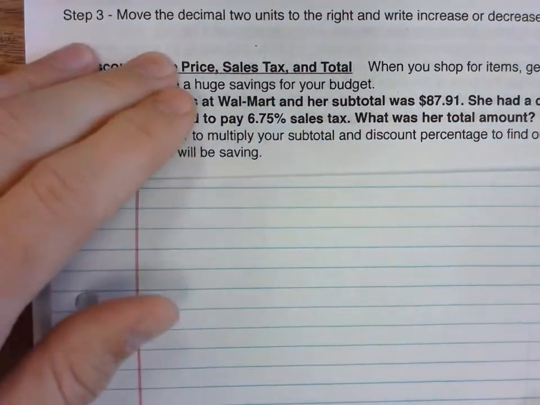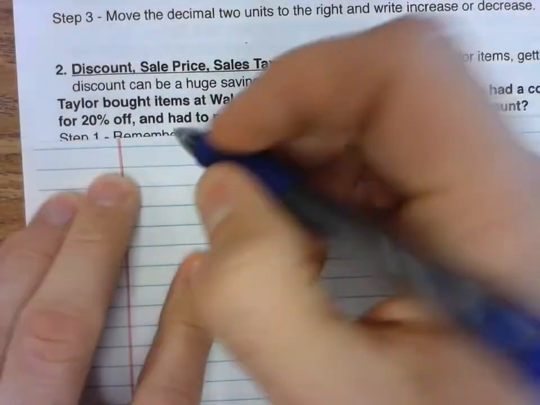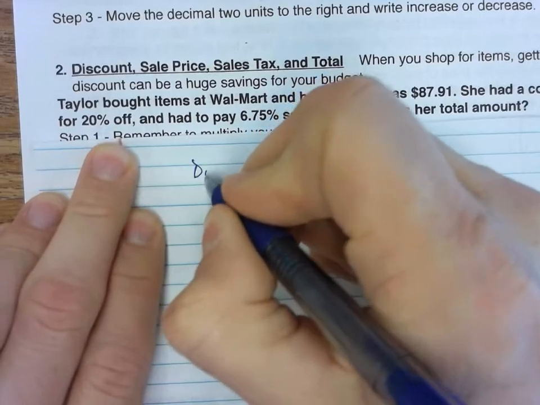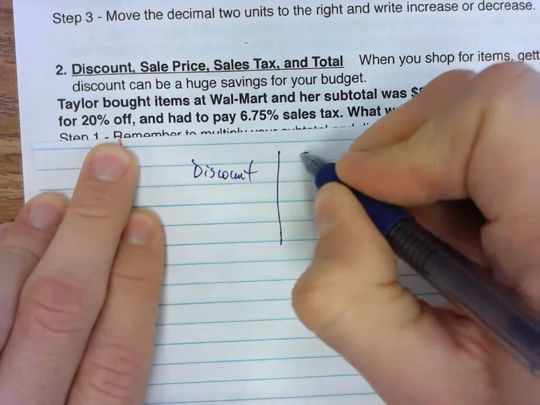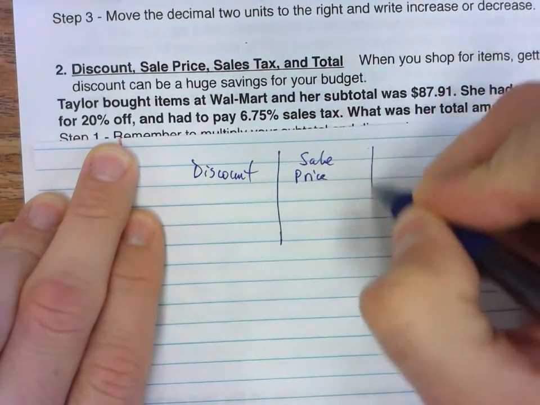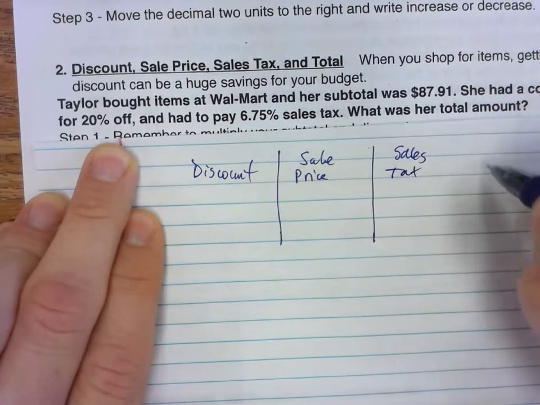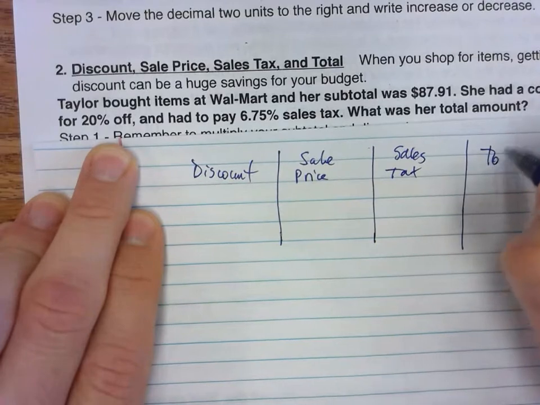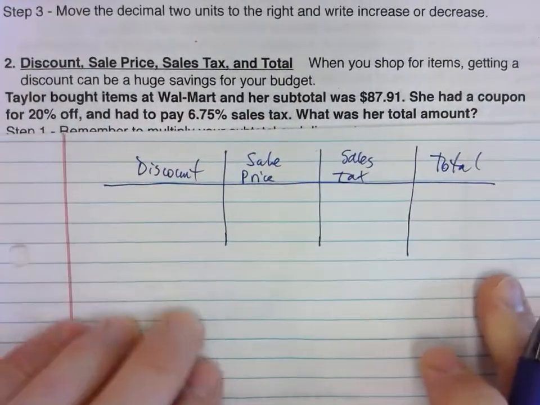Okay, so again, I used a little four-column method on something like this. So we did discount, sale price, sales tax, and total. We did a little something like that for that problem.